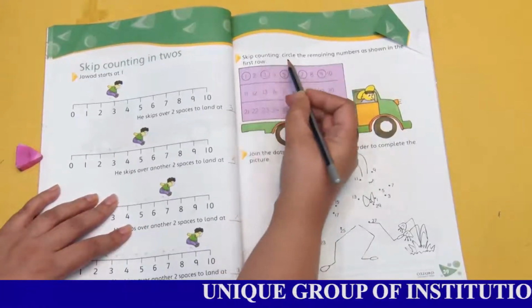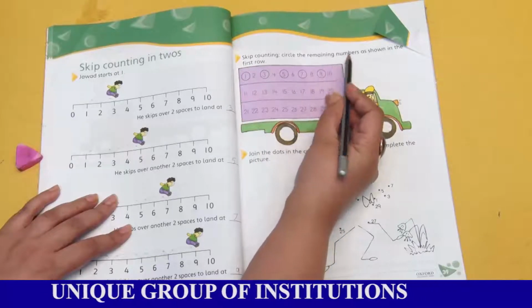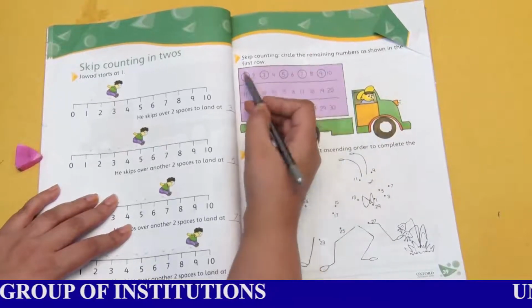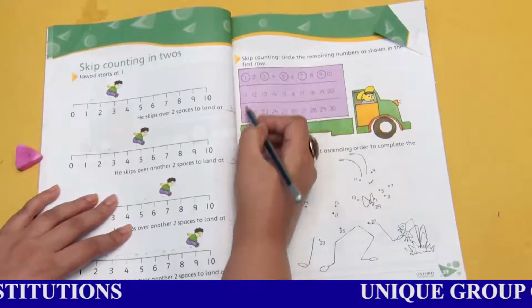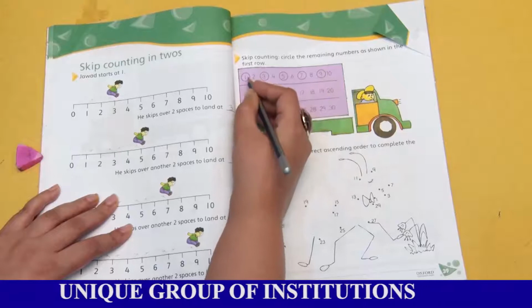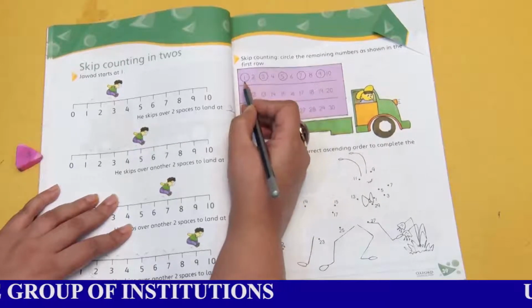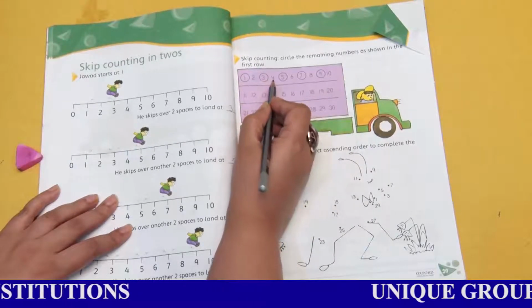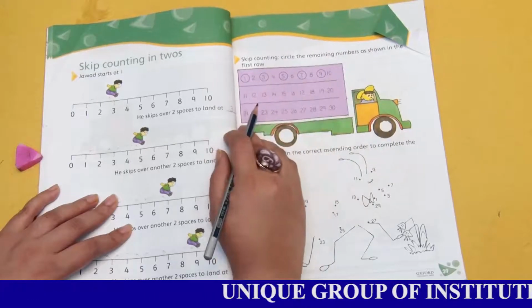Again, skip counting: circle the remaining numbers as shown in the first row. This is the row and this is the column. Again I am telling you, in this position this is a row and this is a column. The first, circle, skip, circle, skip. First you will circle it and then you will skip it.